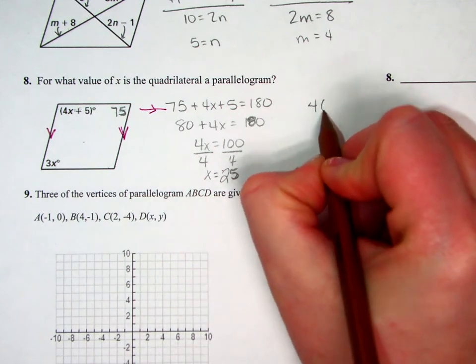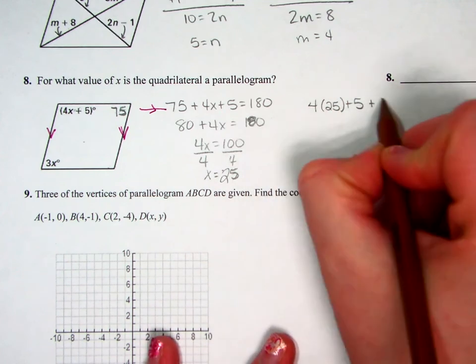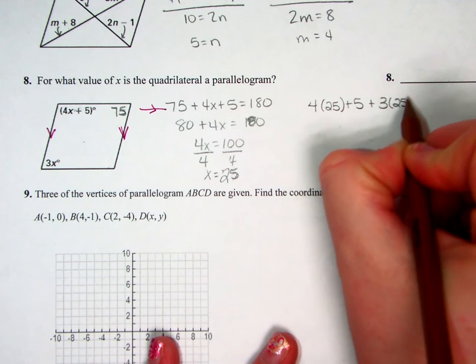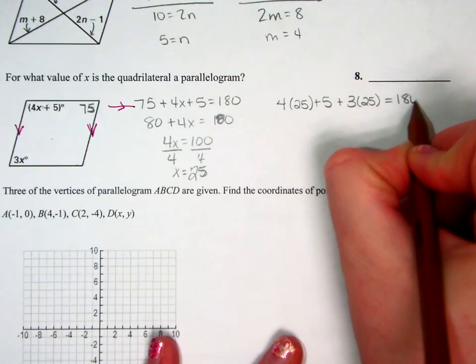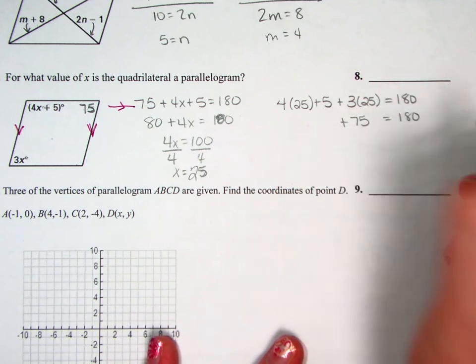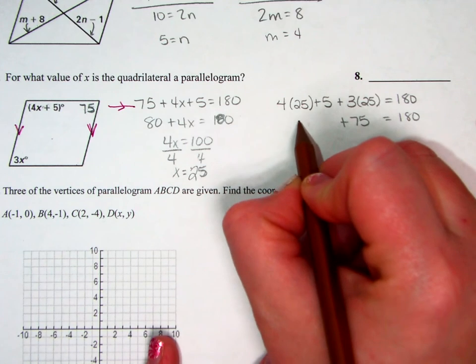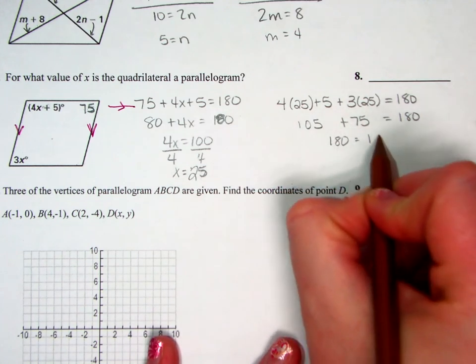So 4 times 25 plus 5, plus 3 times 25, is that equal to 180? Well, we already know this is 75, and this is 105. 180 equals 180.